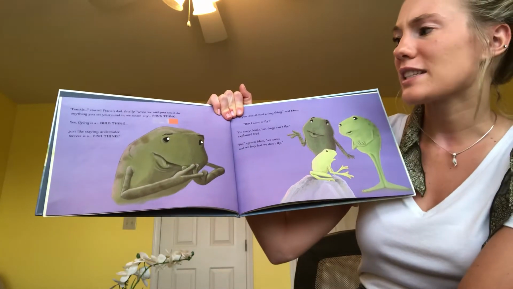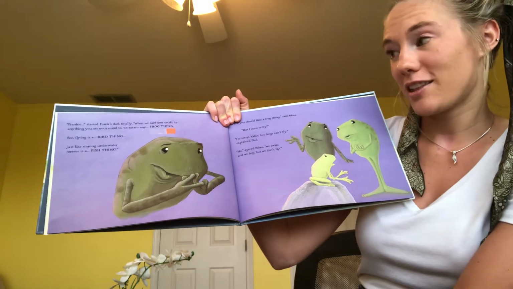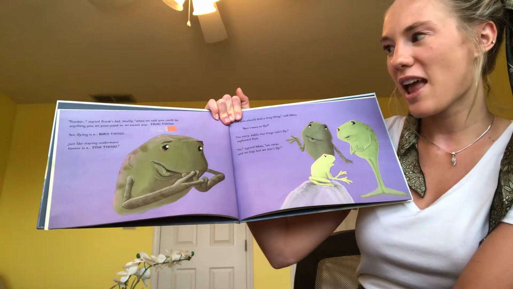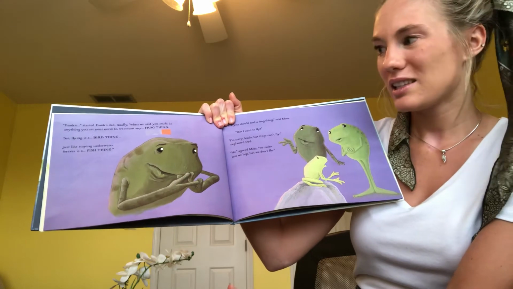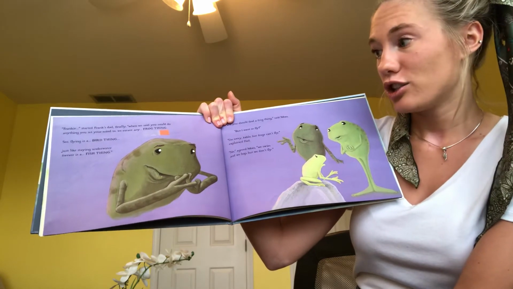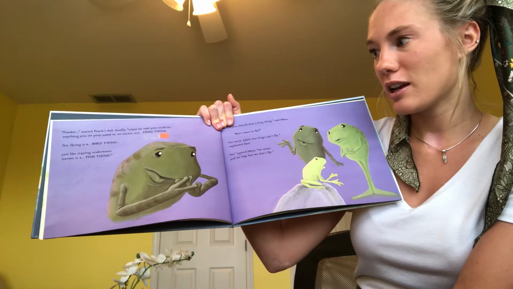Frankie, started Frank's dad, when we said you could do anything you set your mind to, we meant any frog thing. See, flying is a bird thing, just like staying underwater is a fish thing.